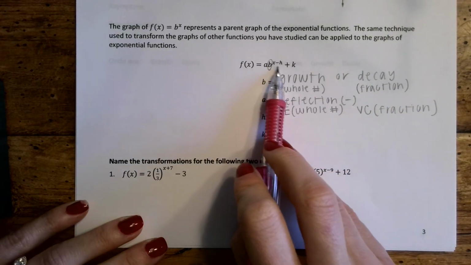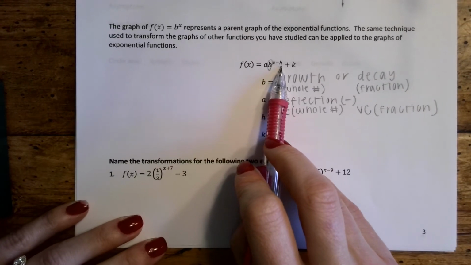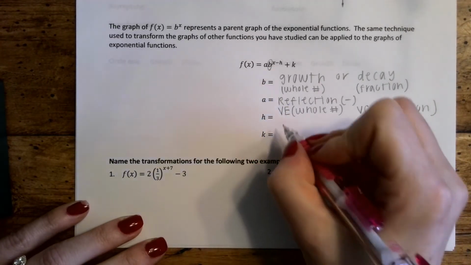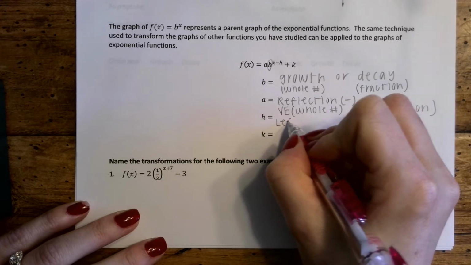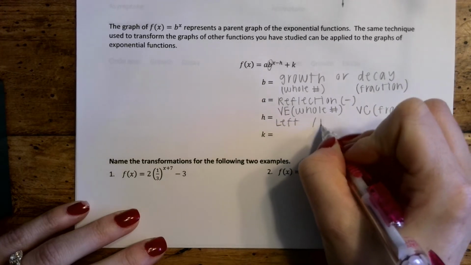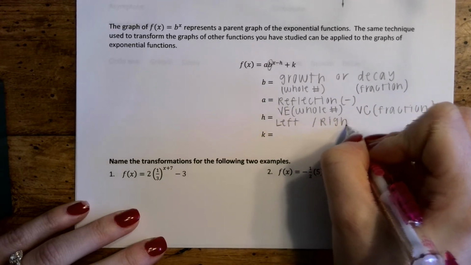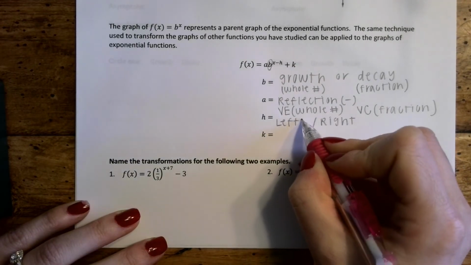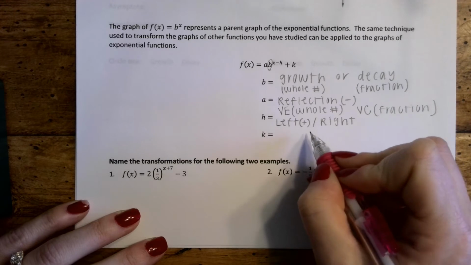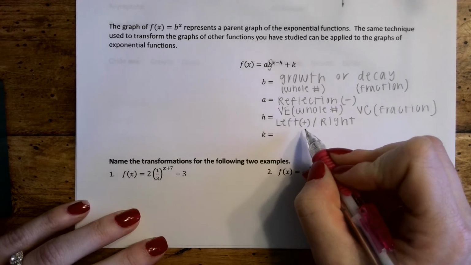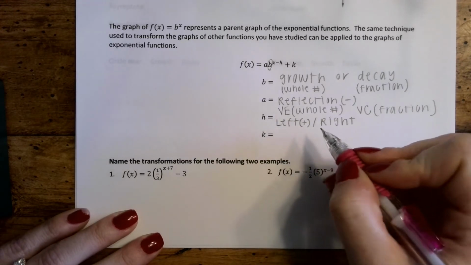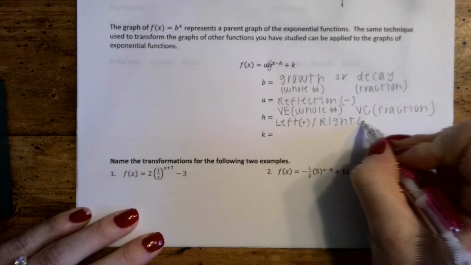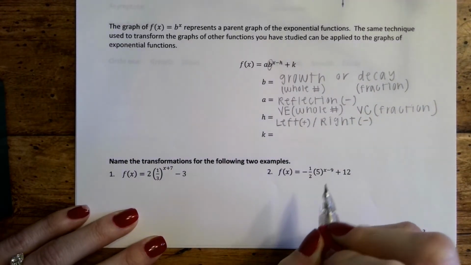Sometimes you'll see a plus or minus number next to this x value. That plus or minus number will tell you how far things go to the left or to the right. This is always opposite, so if it is going to the left, it'll actually be a plus sign, which is weird because we typically think of left as moving negative, but it's opposite. And if it's going to the right, it will be a minus.